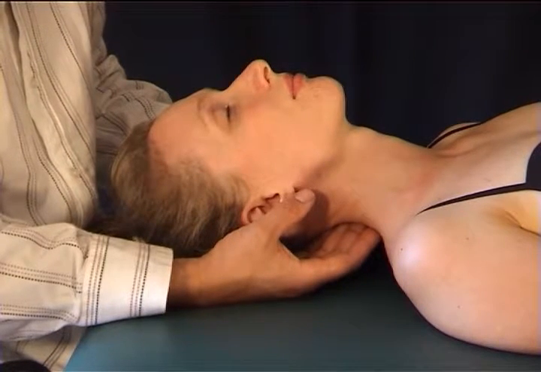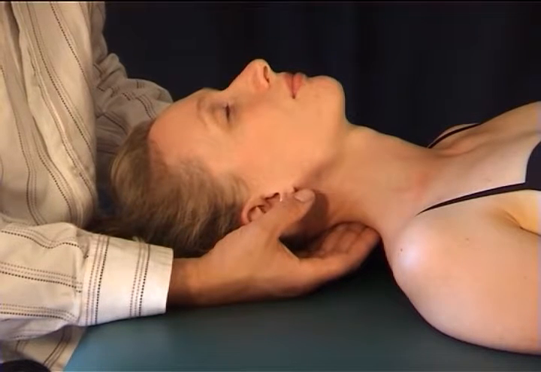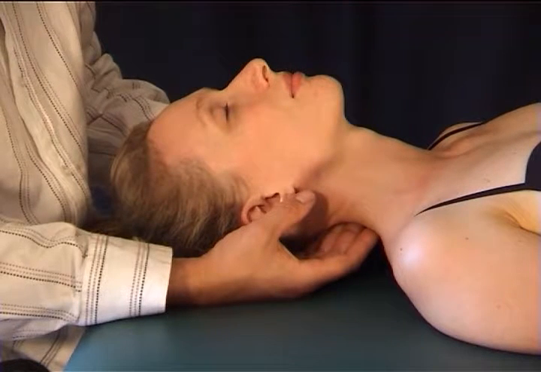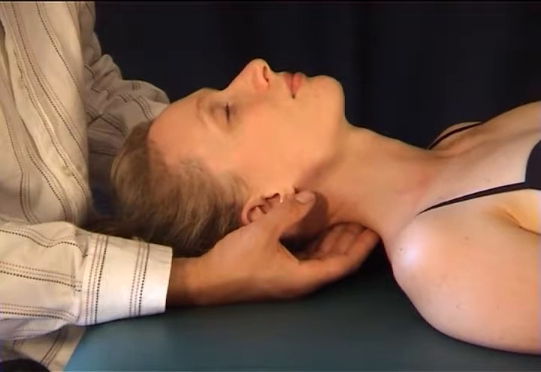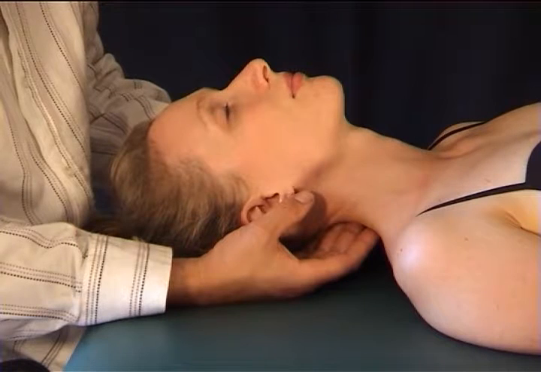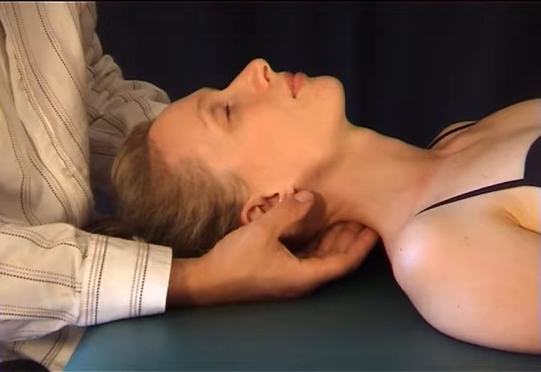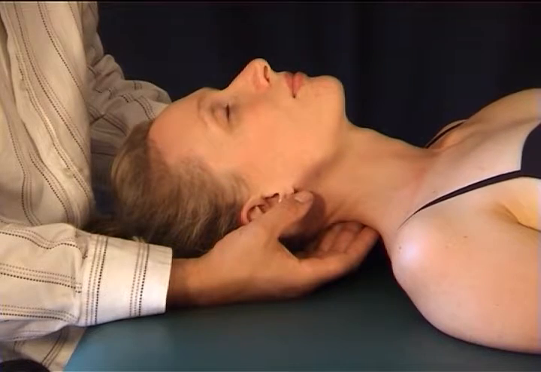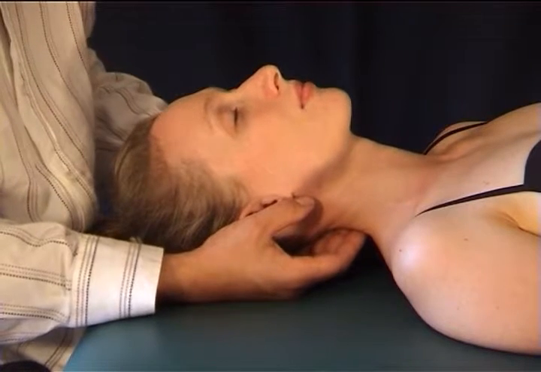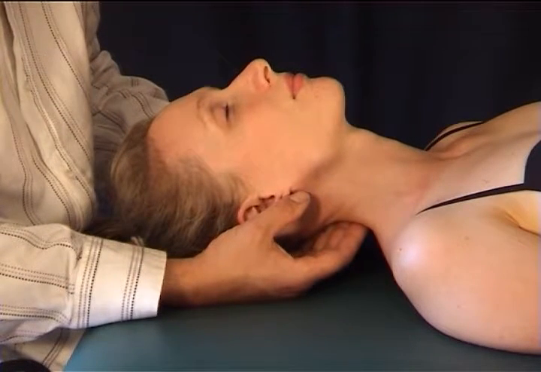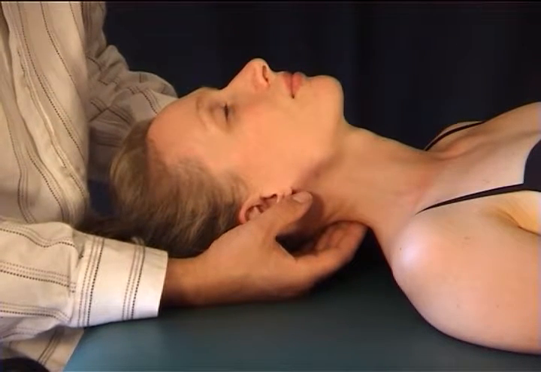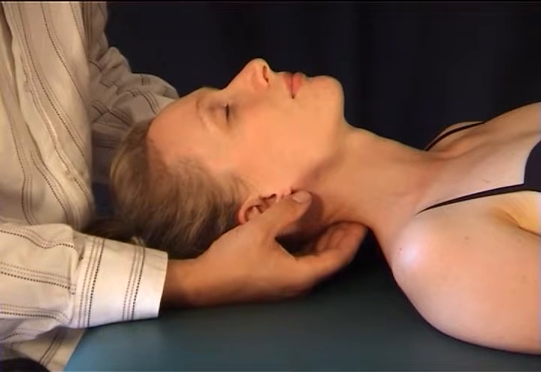Landing, sinking, which means lifting in this instance. Putting a little bit of tension in the tissue towards myself, and then a slight lateral spread. So I've just moved up. I'm at the C2, C3 area.